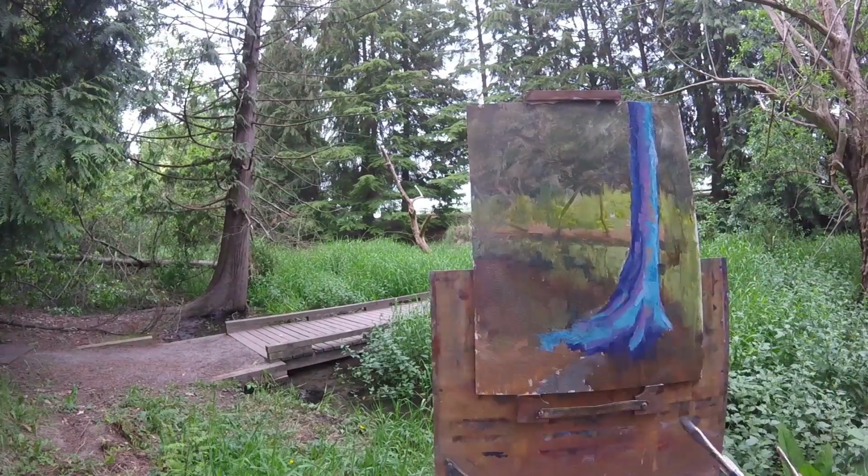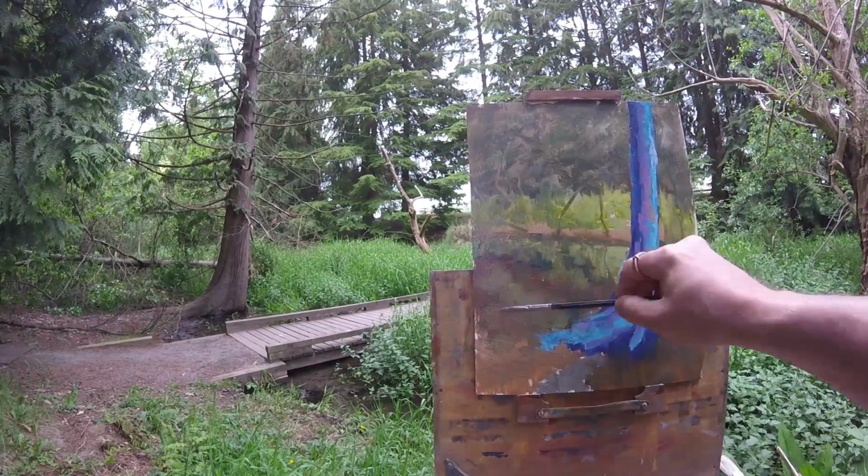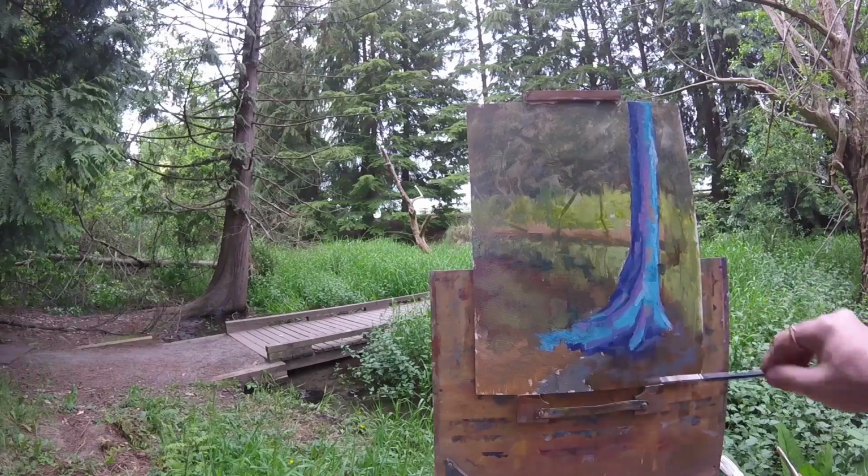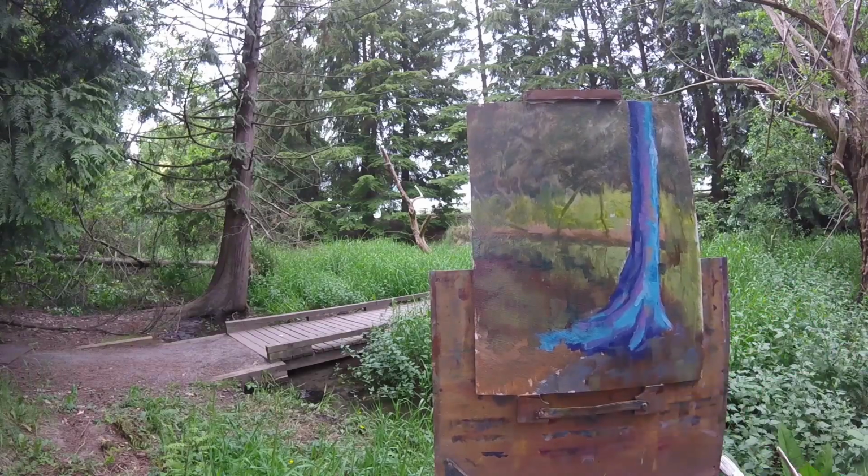And putting in some light reflections in the water as well. Some sky reflections in the water, just to give the sense that it is water compared to grasses or say dry land.